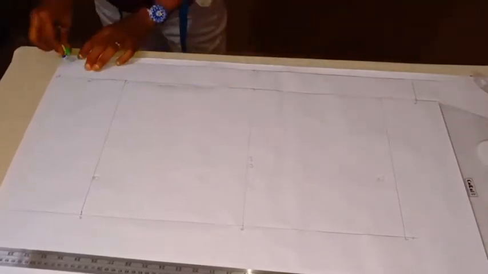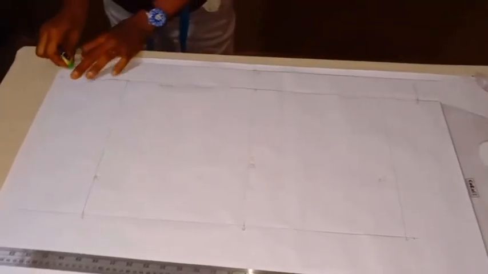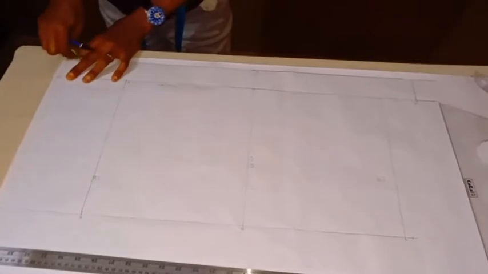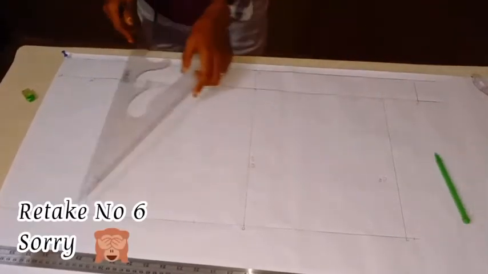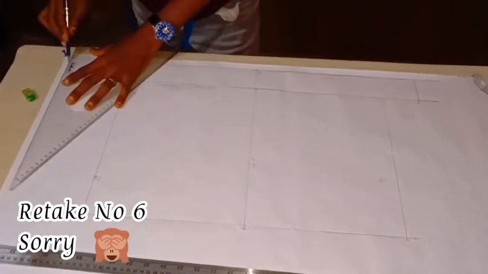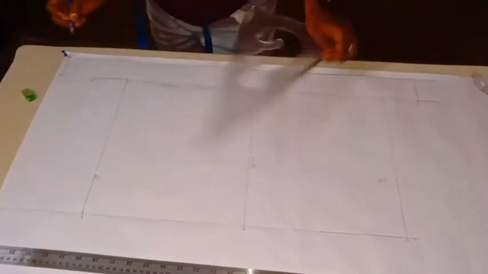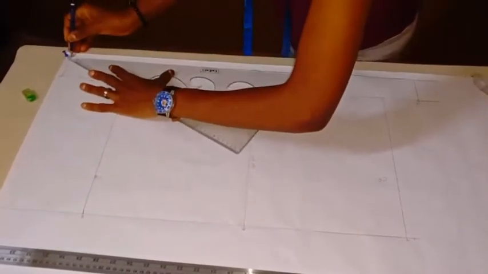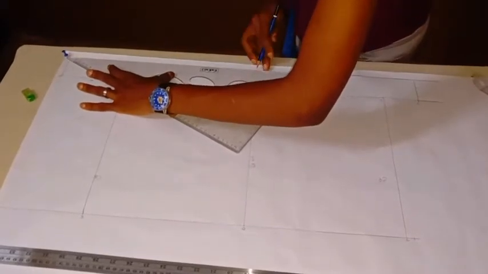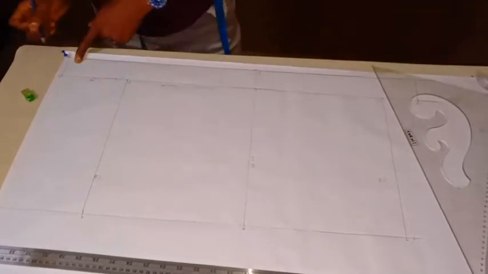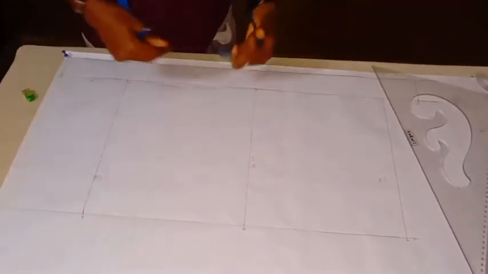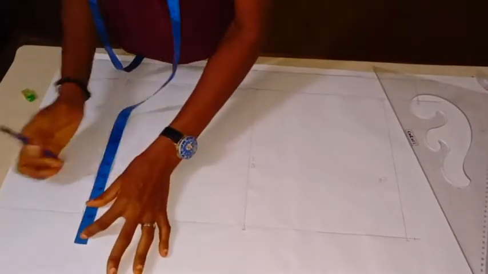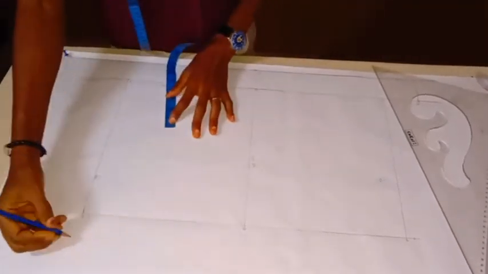Number 6 is not right, so we're going to take number 6 again. Number 6 is going to fall. Let me make here number 6. I'll just make here number 6. Just forget the shaping there. On 3, you're going to measure up 2 inches in this direction. So I'm going to make that.